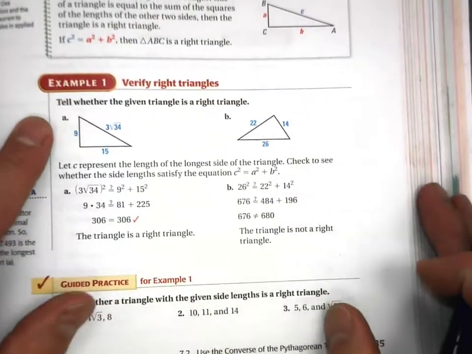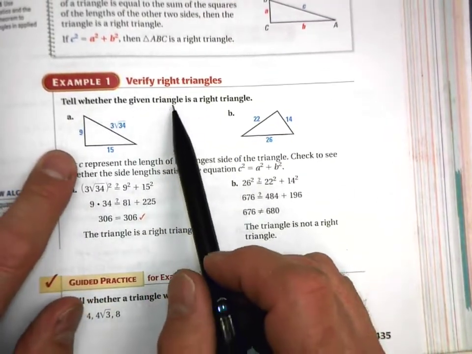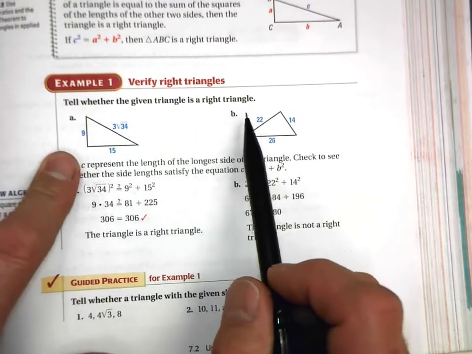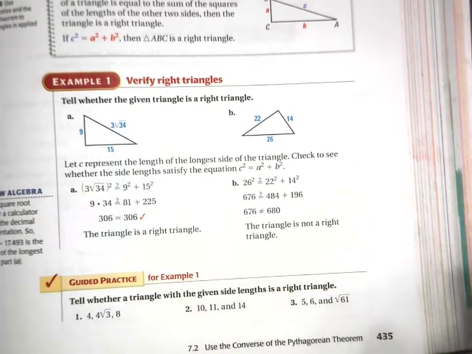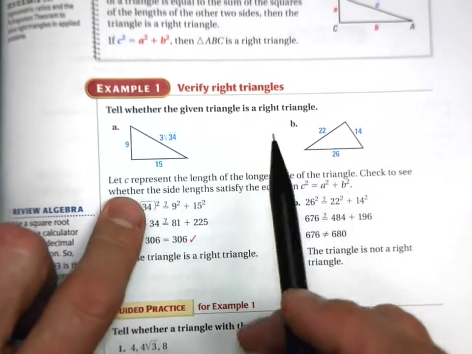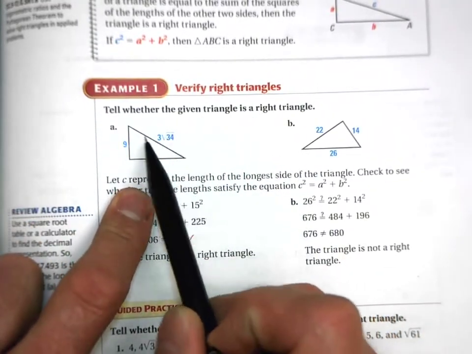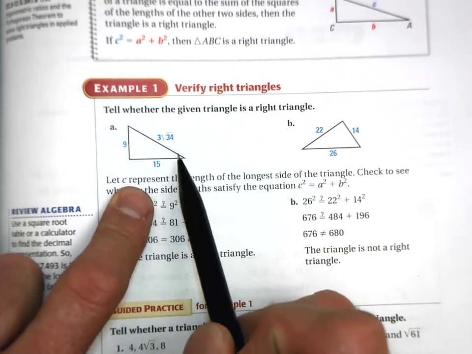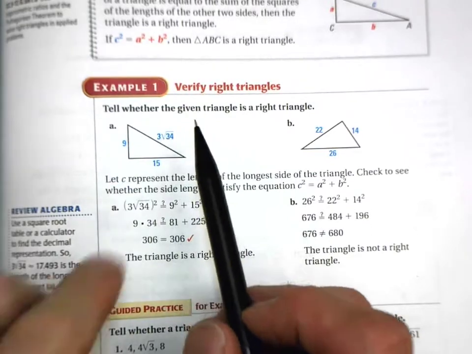Here's example number 1 from the textbook, and they're asking us, is this a right triangle? So all that we know is the length of the sides, and we want to determine whether or not it is a right triangle. So how do we do that? Well, first we have to pick out the longest side. And visually, we can see here the longest side is this one. Sometimes, though, we don't have the visuals.